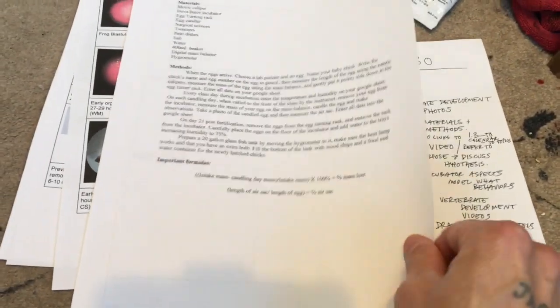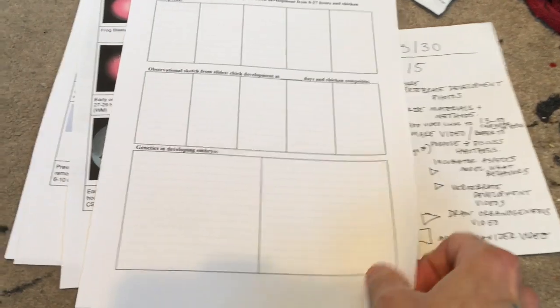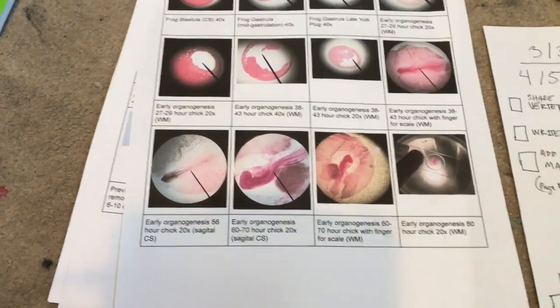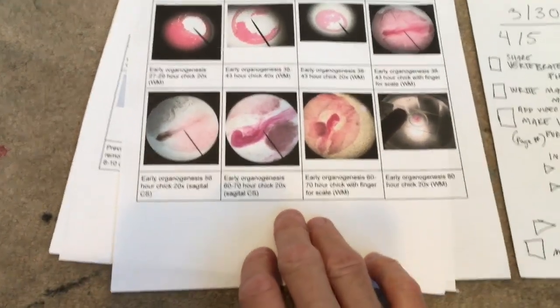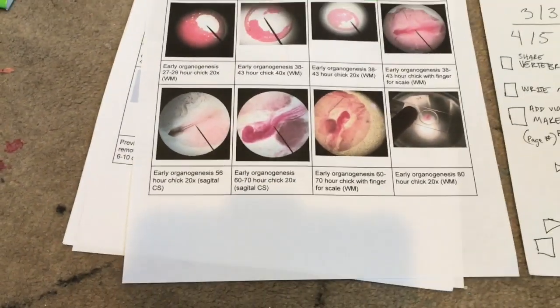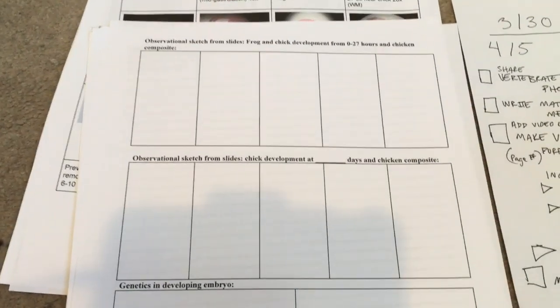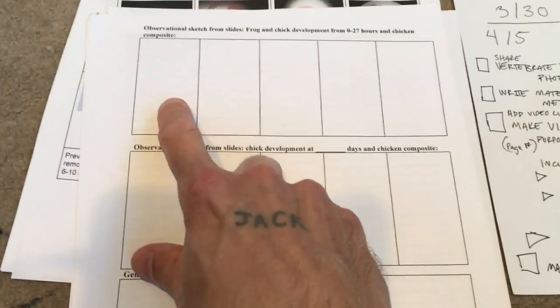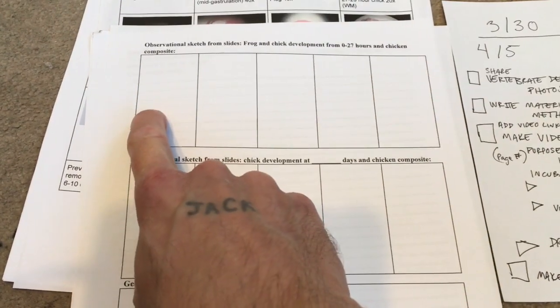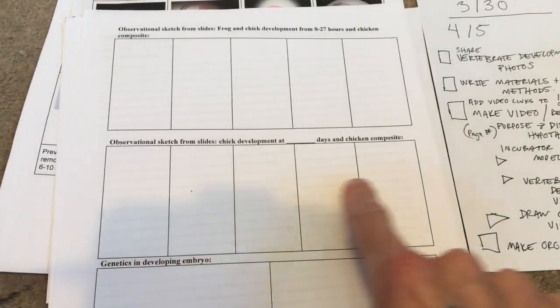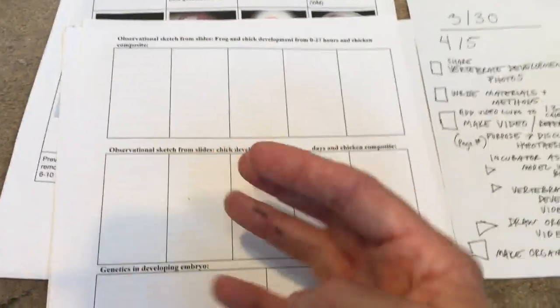Now, I shared with you a document that has photographs of all the slides that we're using to understand vertebrate development. Each of these needs to be drawn and labeled in a data table. I gave you, here on page 44 of the lab booklet, examples of what your tables might look like. You would draw, starting at a fertilized egg, the different stages of development. Actually, this year it's going to be 4 tables, okay? And then you're going to label them.